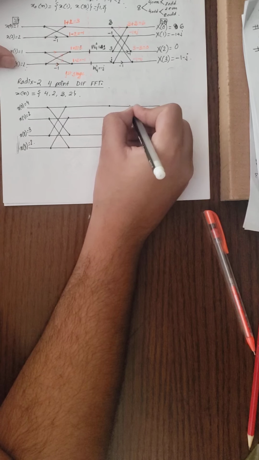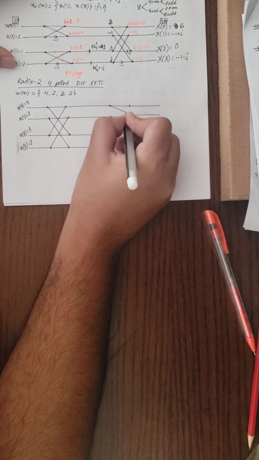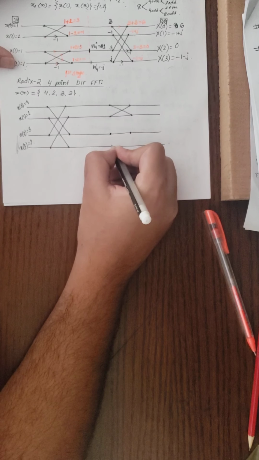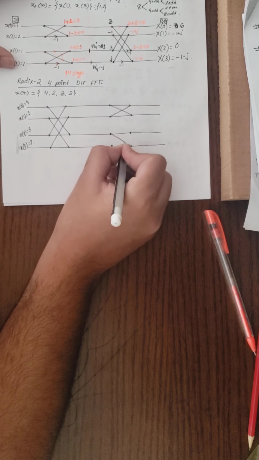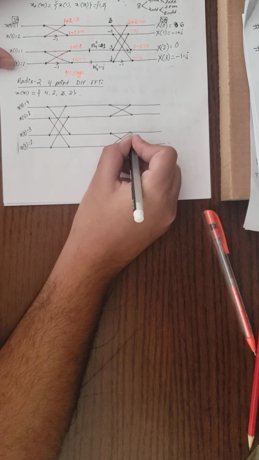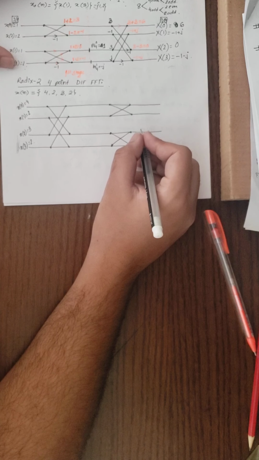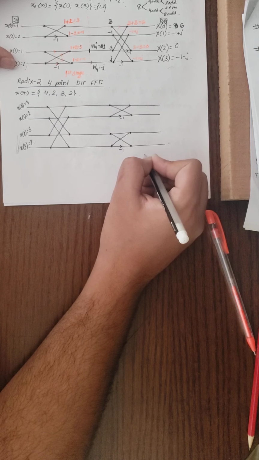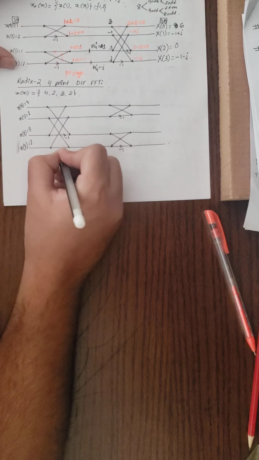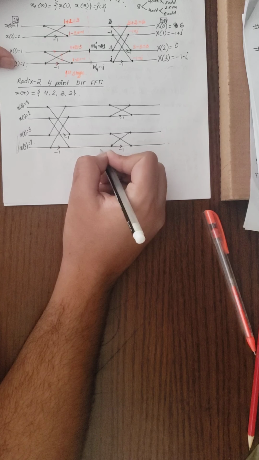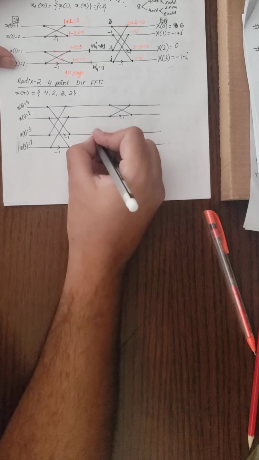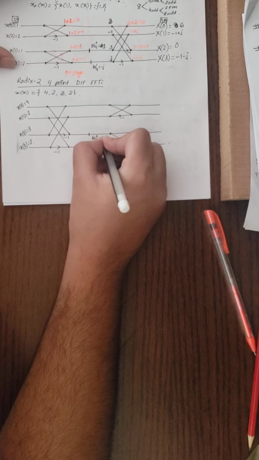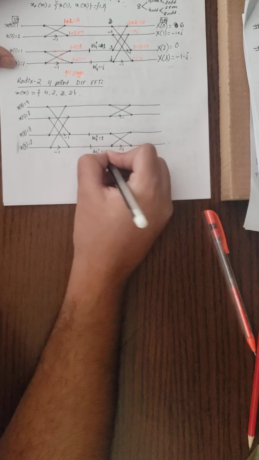In the second stage, first is connected to the second, second is connected to the first, third is connected to the fourth, fourth is connected to the third. The multiplying factors: -1, -1. Here it will also be -1, -1. At this point, there are two multiplying factors, W40, which is equal to 1, and W41, which is equal to -j.